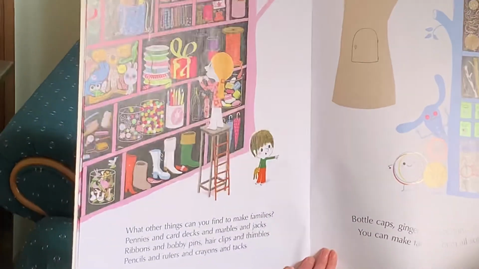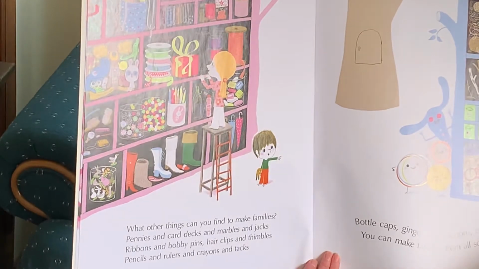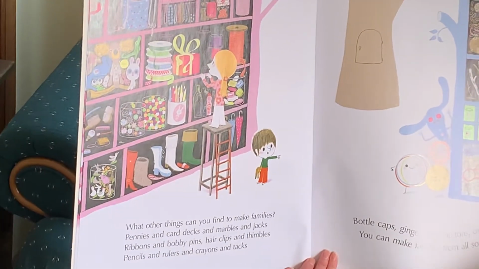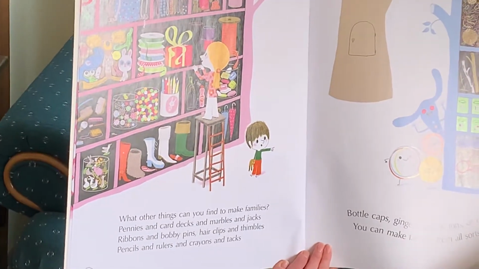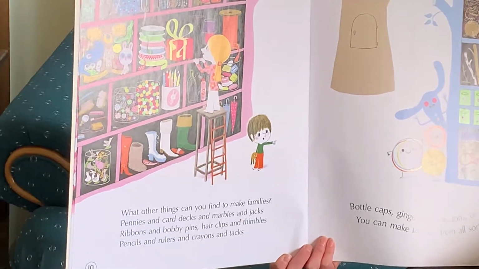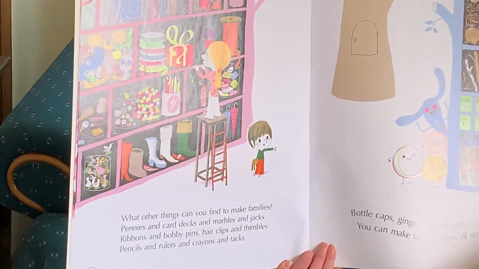What other things can you find to make families? Pennies and card decks and marbles and jacks, ribbons and bobby pins, hair clips and thimbles, pencils and rulers and crayons and tacks.